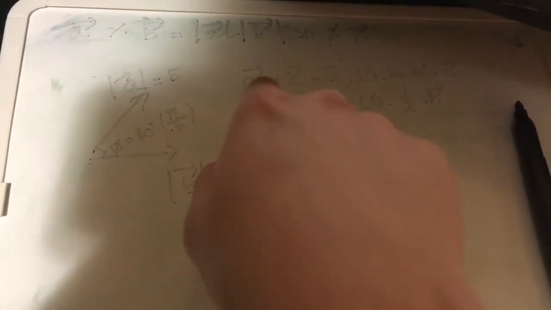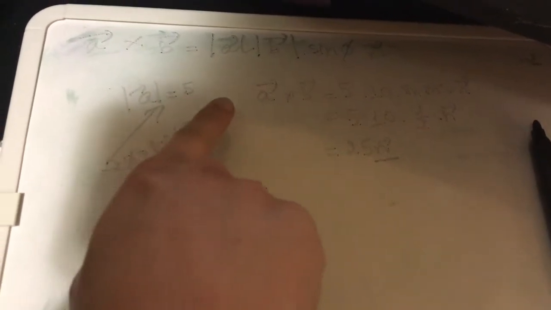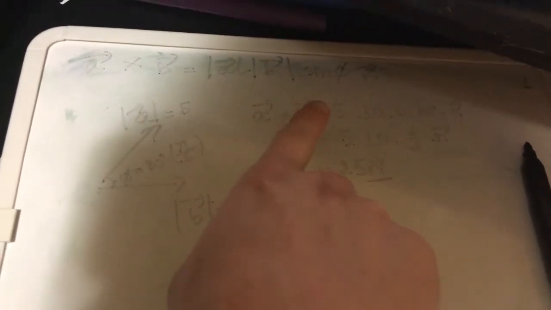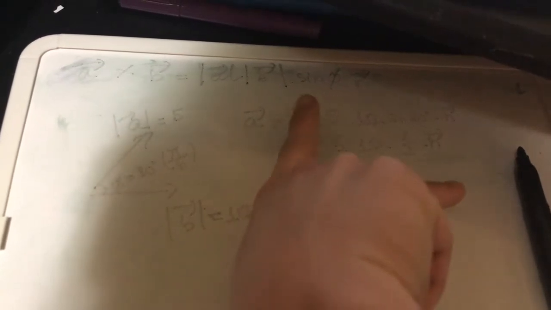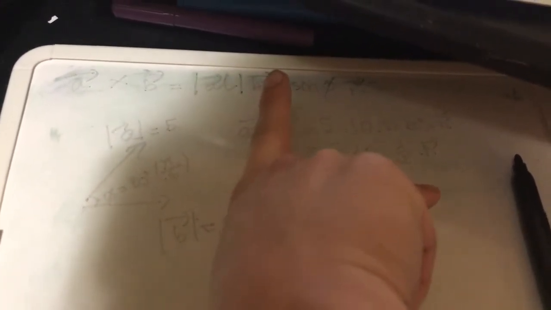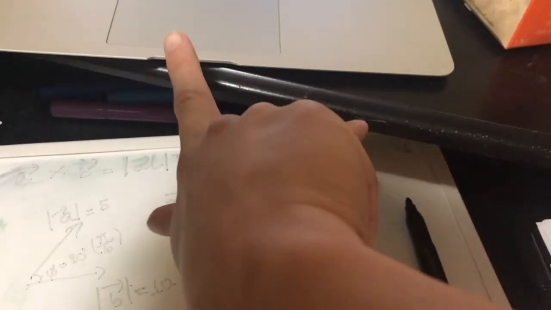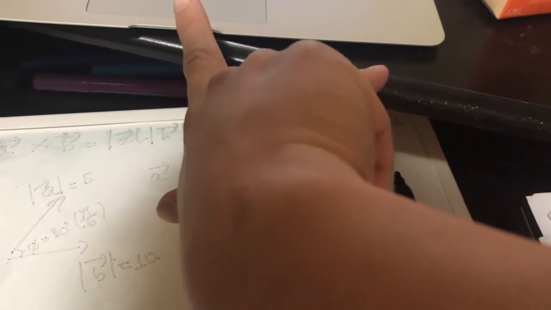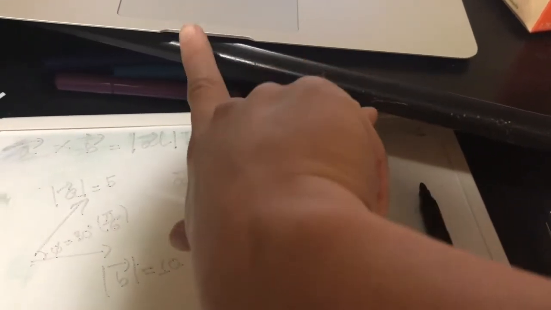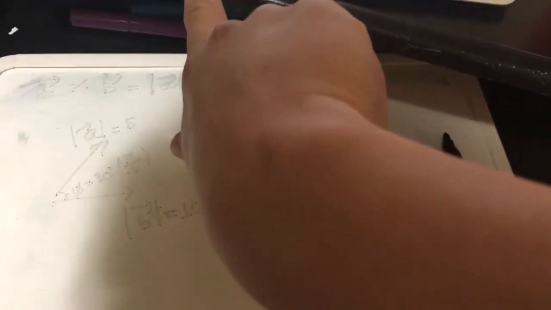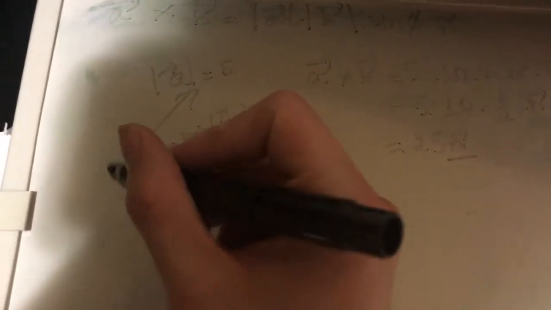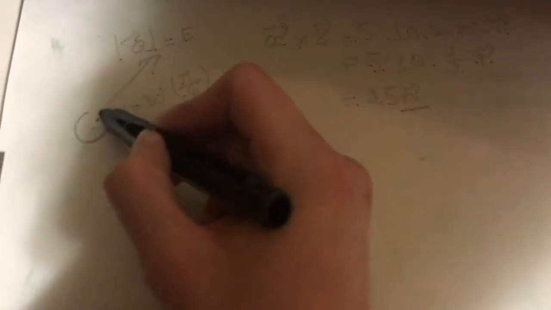Okay, so just put your index finger according to the vector A, and your middle finger according to the vector B. And as you can see, my thumb is pointing into the board, so we can say that the vector n will go inside the board.